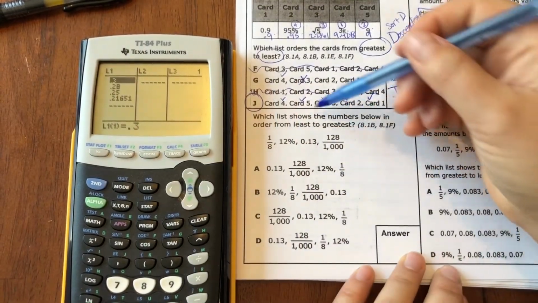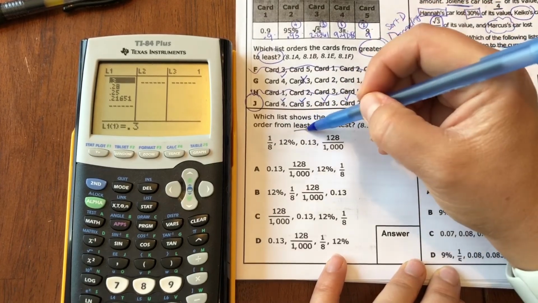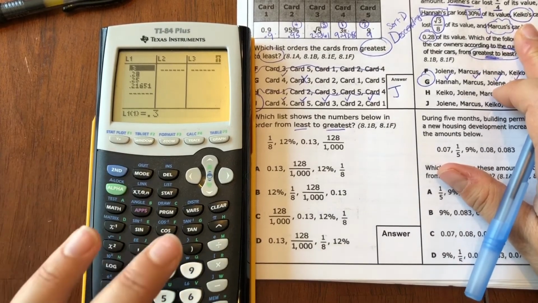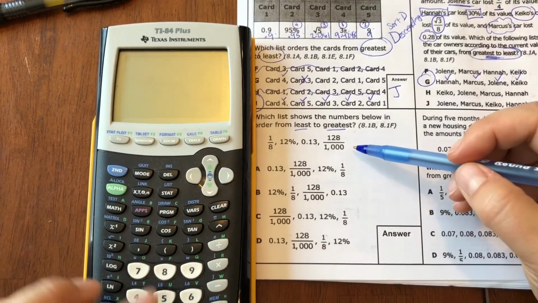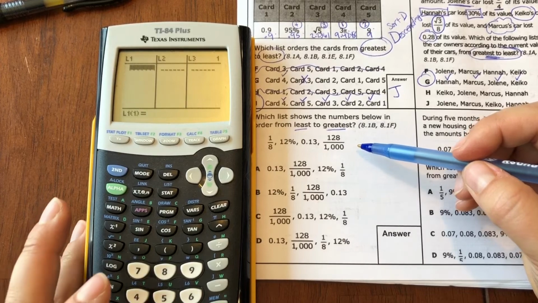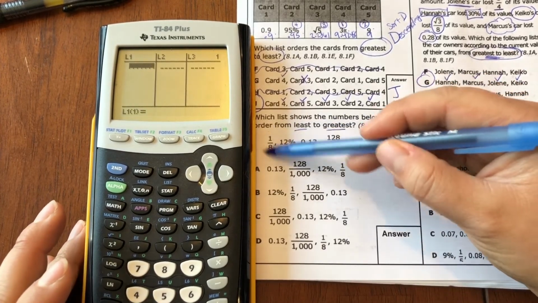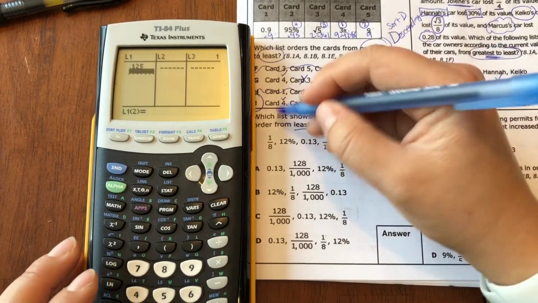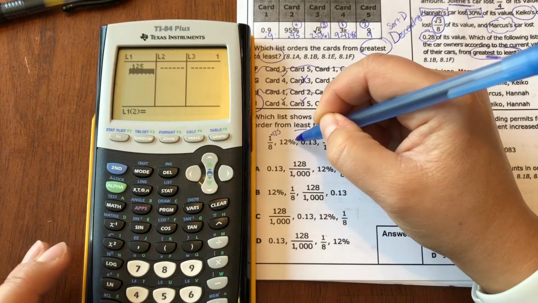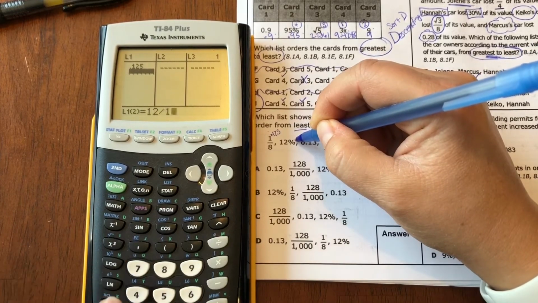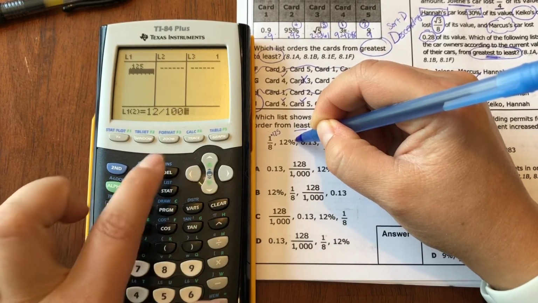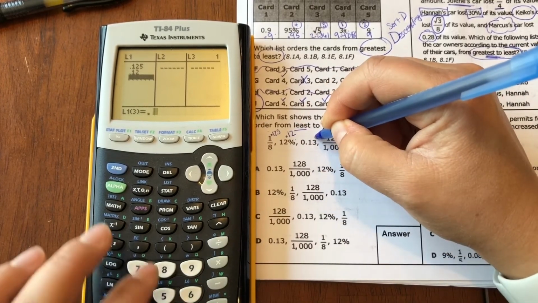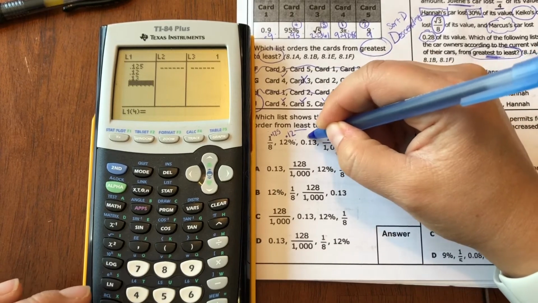Okay, next question. Which list shows the numbers below in order from least to greatest? So same process. Clear your RAM. So there's nothing in the menu. Stat, edit, typing in your numbers, starting with 1/8. 1 divided by 8, which equals 0.125. 12%, which is just 12 divided by 100. Oops, delete that. 0.12. Next, 0.13. So that's just 0.13.